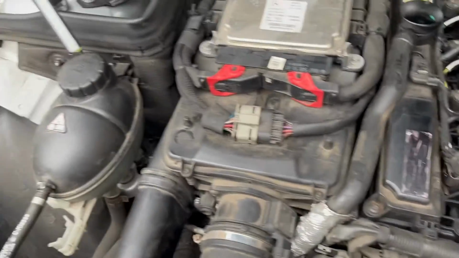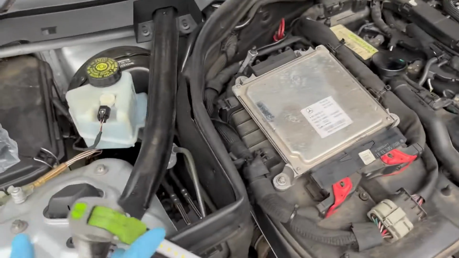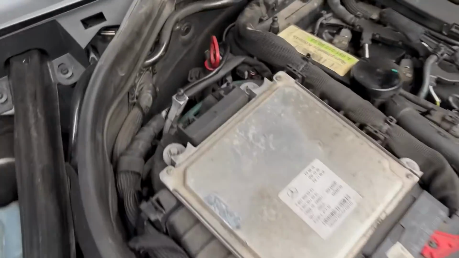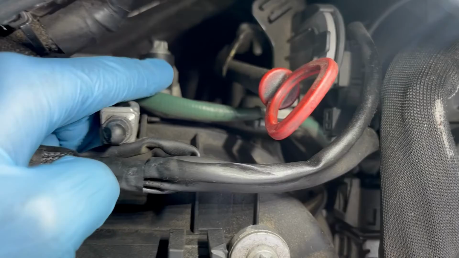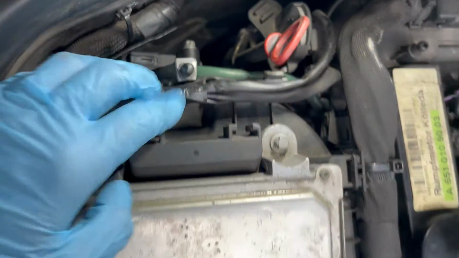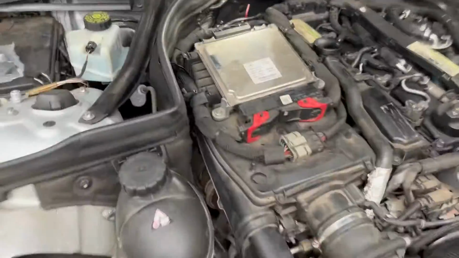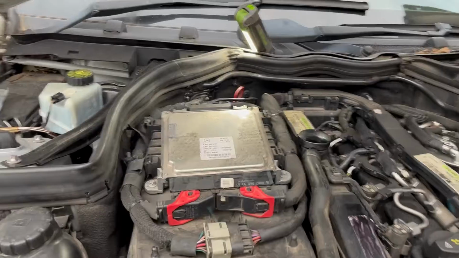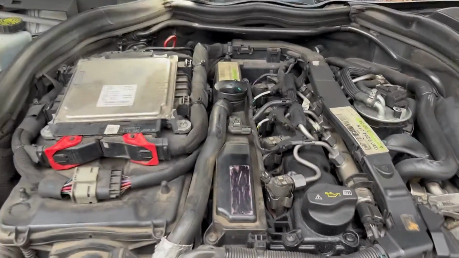So the actual sensor that we need to remove sits with that thing there. It's held in by that bolt. So you can see it's right at the back. The best way to access it is to remove all this nonsense. I know it's a lot to do.